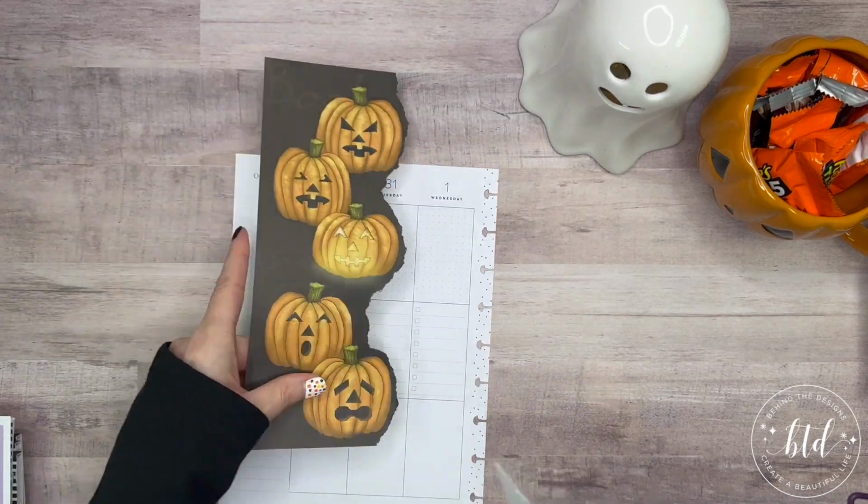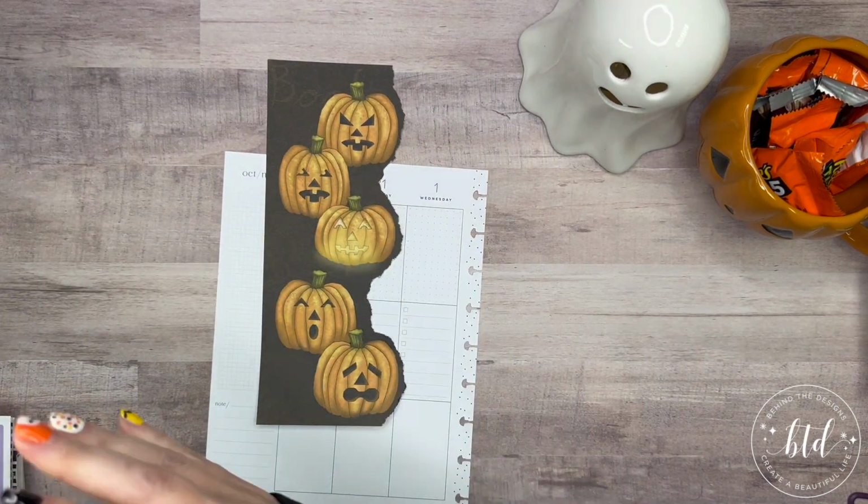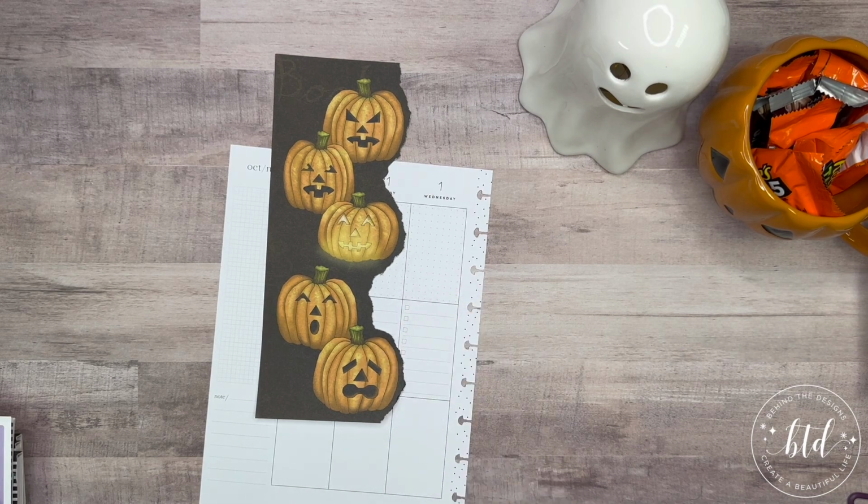Okay, so let me get this piece of paper out of the way. Ooh, almost knocked over one of the lamps. Okay, I think I got it back where it needs to be.